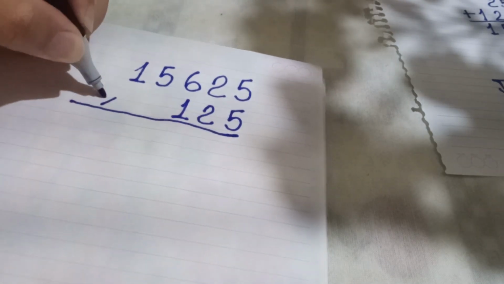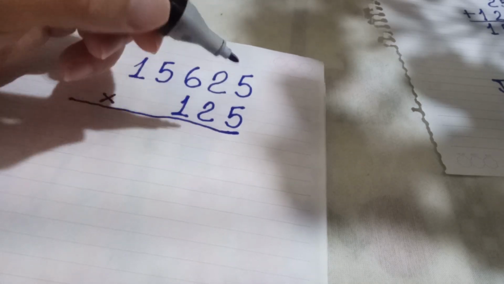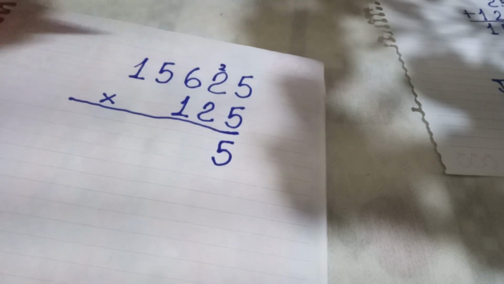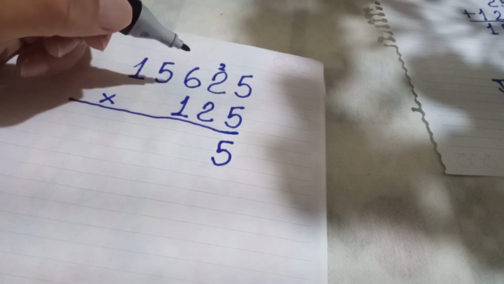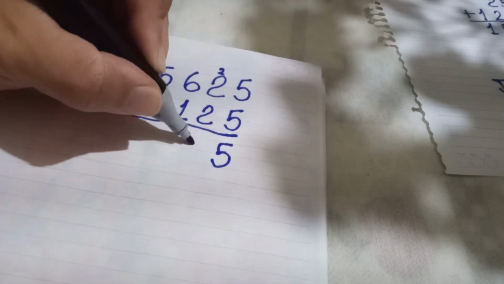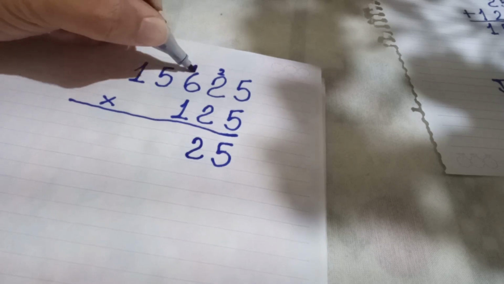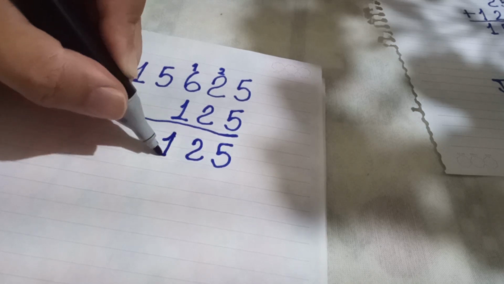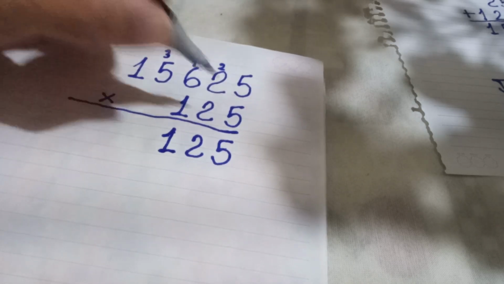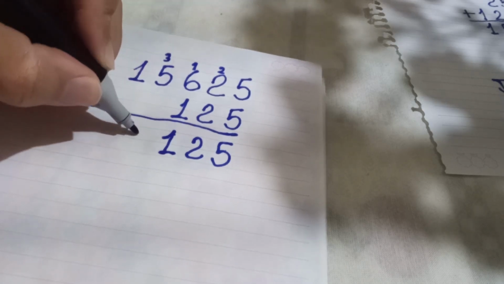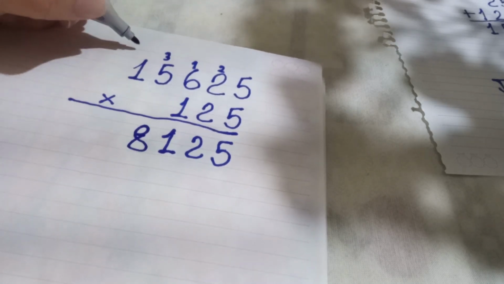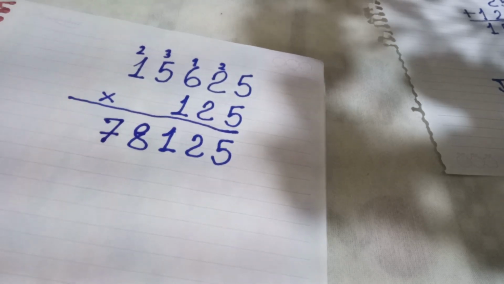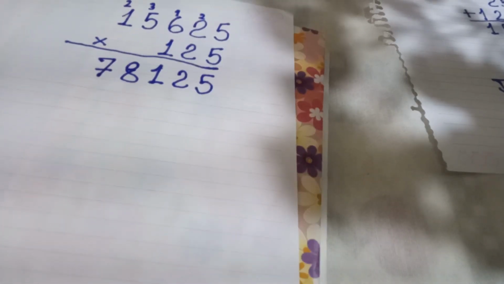5 times 5, 25. The 5 stays below and the 2 goes to the next number. 5 times 2, 10, plus 2 that went up, 12. We leave the 2 below and the 1 goes to the next. 5 times 6, 30, plus 1, 31. The 3 goes to the next and the 1 stays below. 5 times 5, 25, plus 3, 28, 8 below and 2 above. 5 times 1, 5, plus 2, that went up, 7.